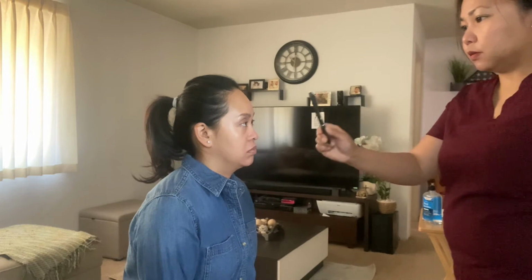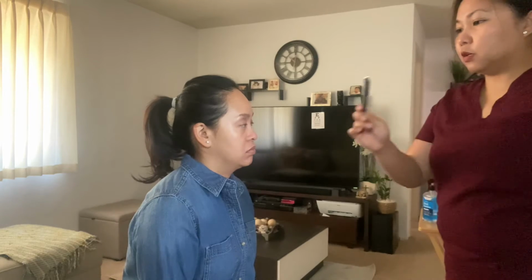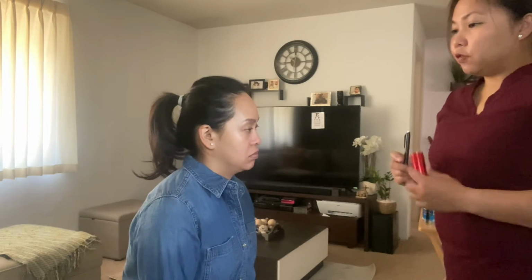So I want you to also see and follow this pen. I'm gonna point it to your nose. So usually the eye is going to be crossing over as you put it closer to her, which is a normal reflex of the eye. So everything is looking normal.